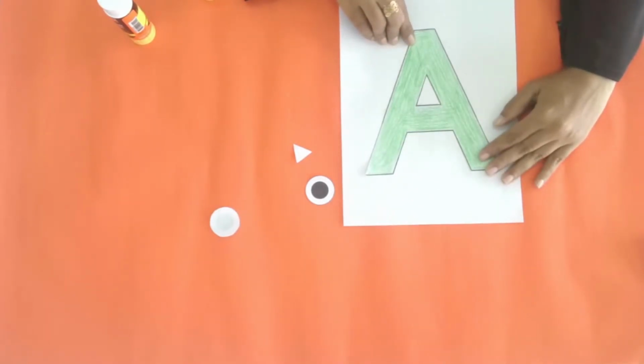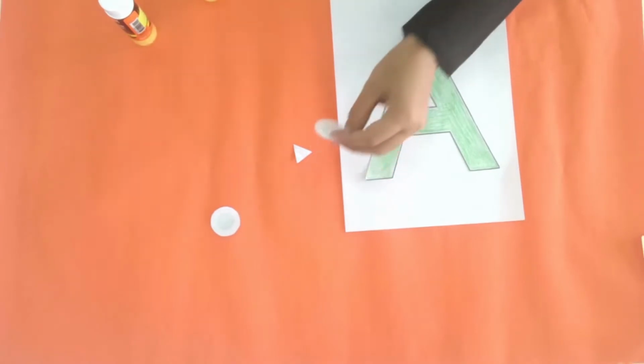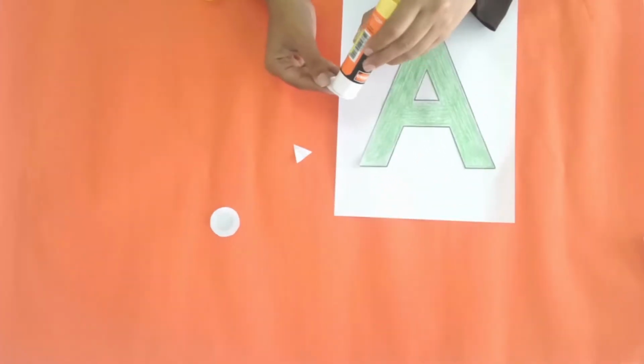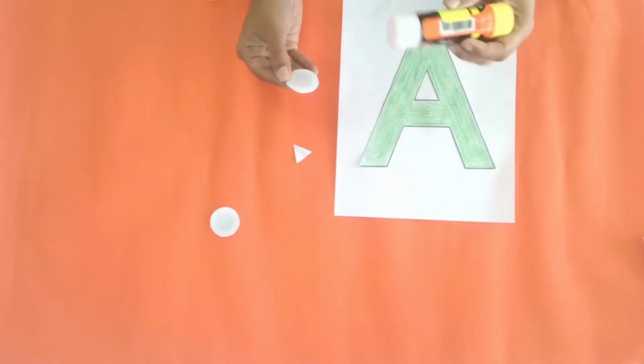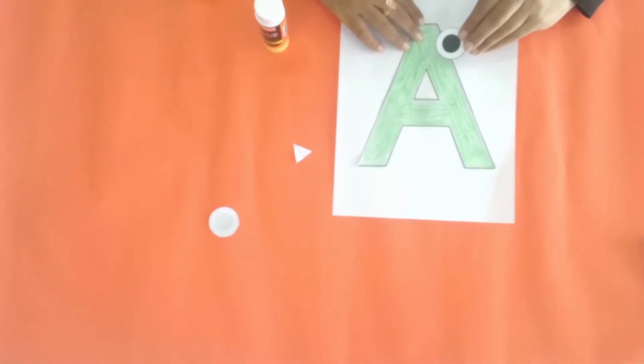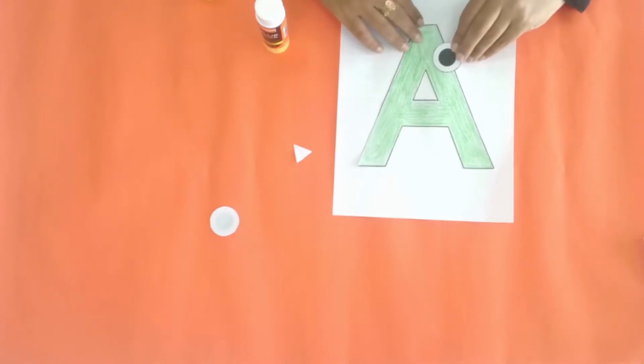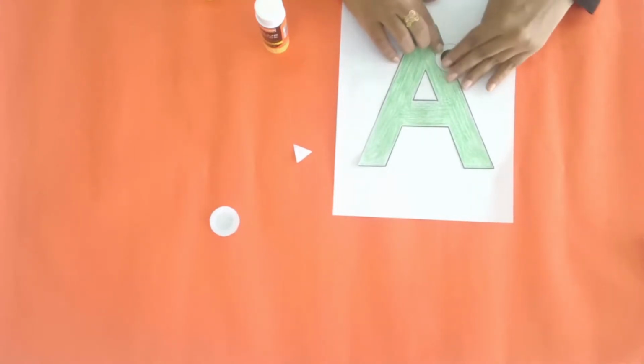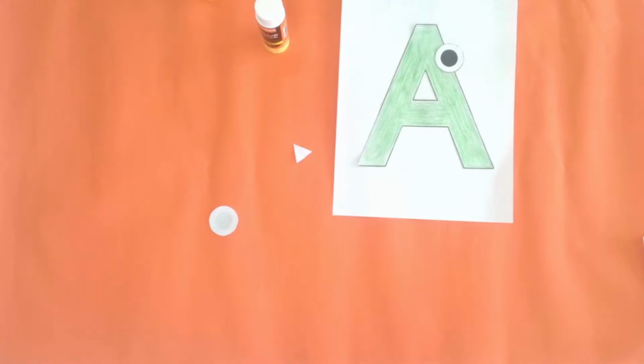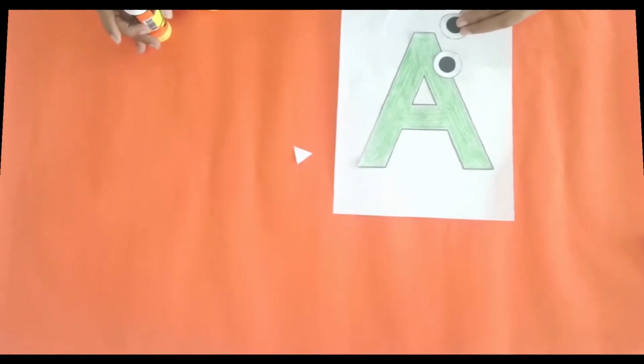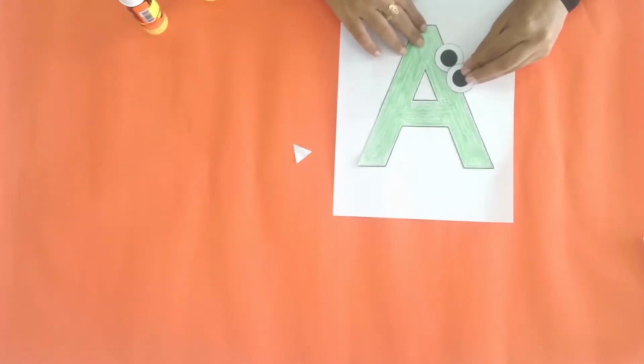Okay, now I take one eye. I will take one eye and I will put some gum and place it here. Yes, it's very simple. Okay, and now second eye. Second eye here.